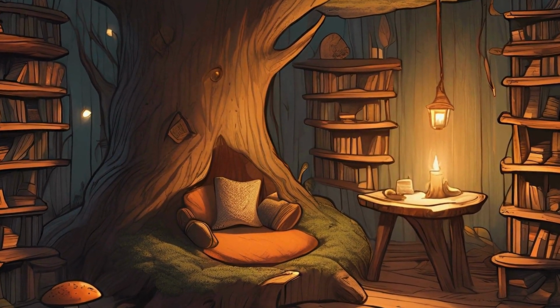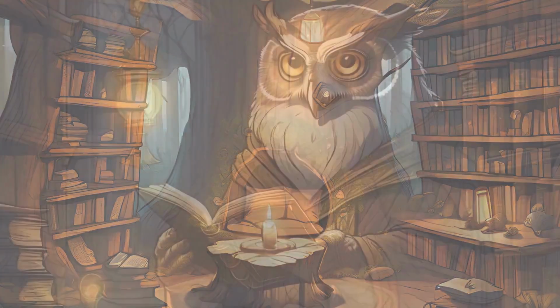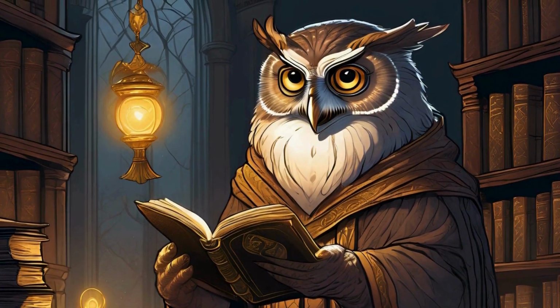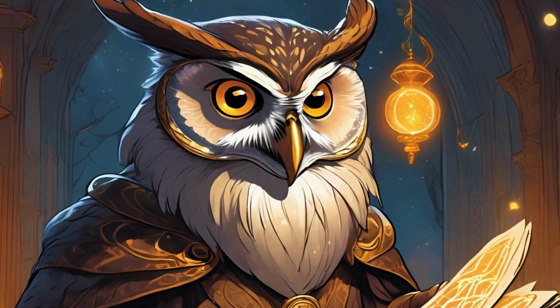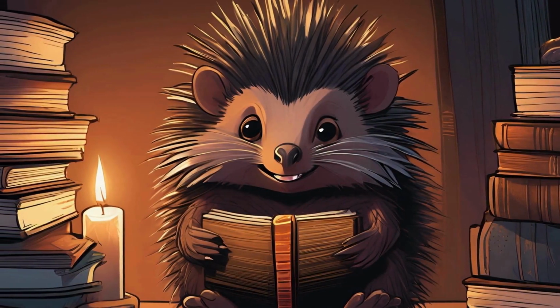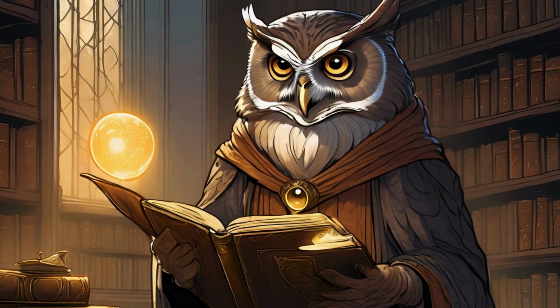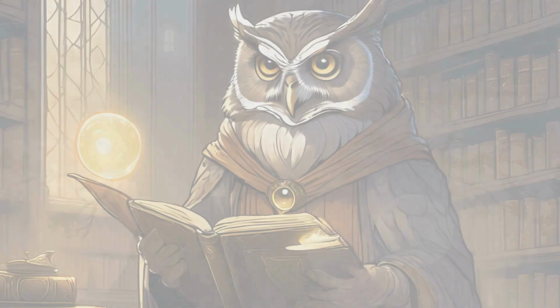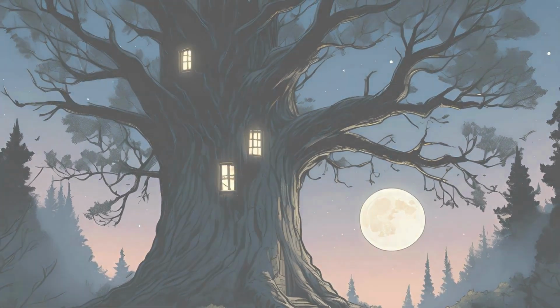Inside, soft pillows, shelves of tiny books, and a crackling mushroom lamp glow warm and bright. Perched high on his favorite branch, Owl clears his throat and opens a book. And with each word, the story comes alive in their minds like a dream with wings. Even the shy porcupine who always sat at the back smiled tonight. As the story ends, the forest hums with sleepy yawns and dreams begin to flutter. The Midnight Library sleeps now until the next tale begins.